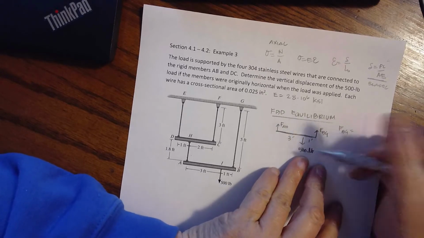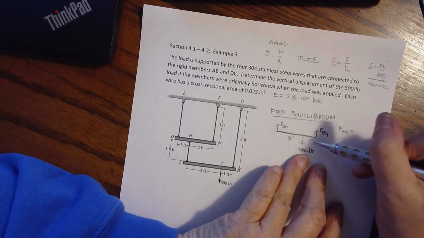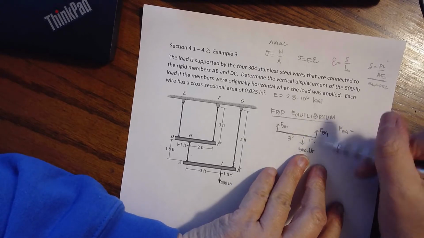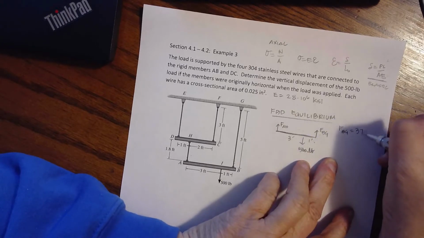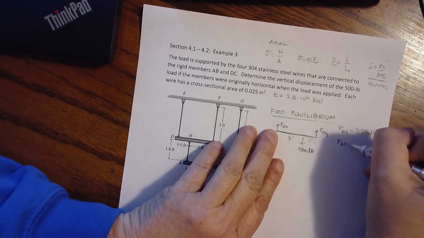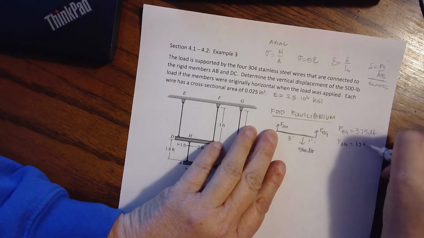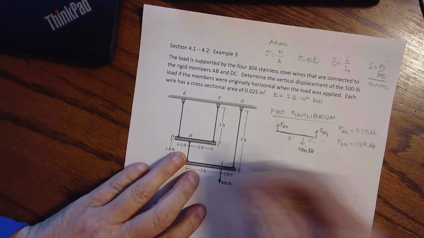It is 125. And what is 3? It's going to be 3 times bigger because we're closer, so 375. And over here, the force in AH is going to be 125 pounds. But again, we can sum those moments and calculate that.